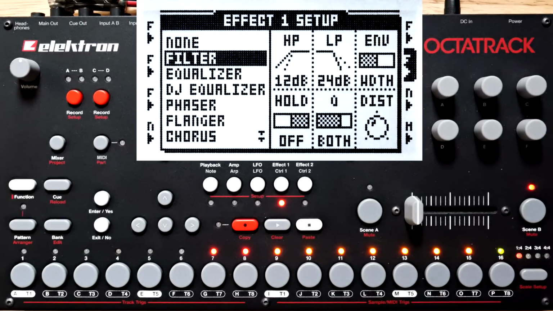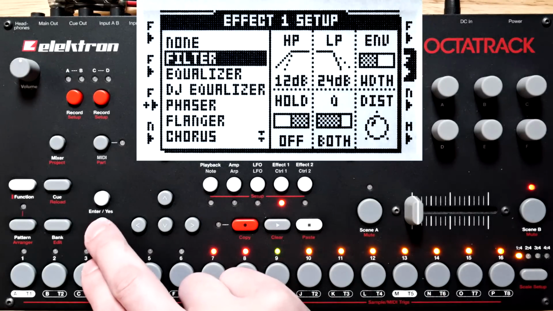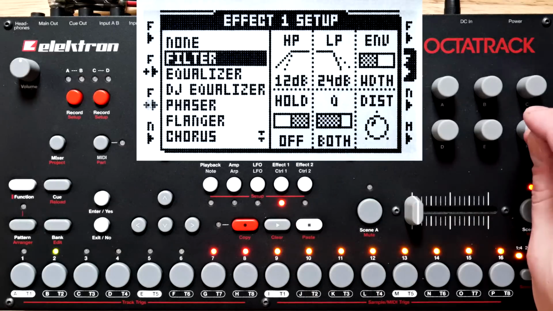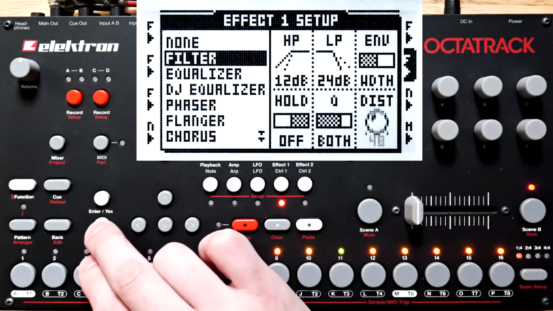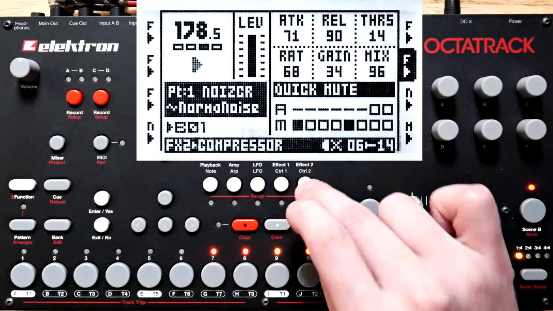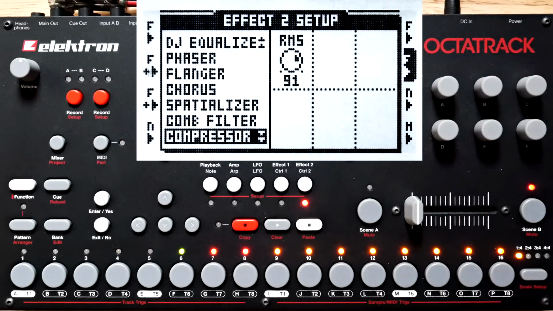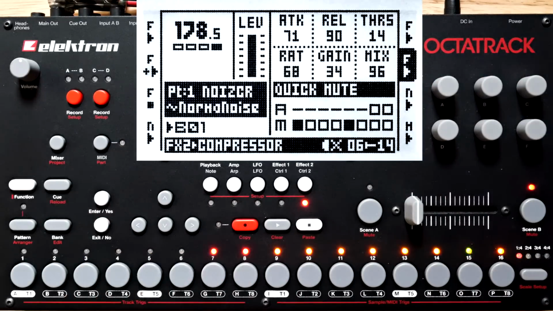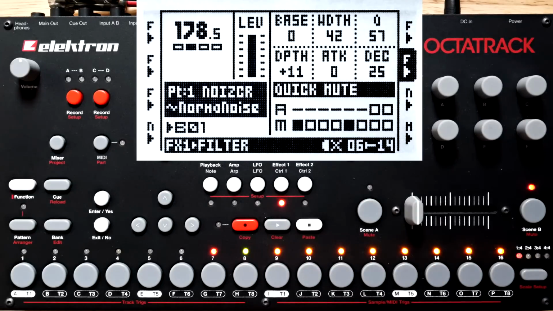In the filter setup, I've raised the distortion value and changed the low-pass slope. The low-pass slope is particularly important for making the bass drum sound a bit deeper. I'm thickening and shaping the signal coming off of this filter with a compressor. It has pretty extreme settings.